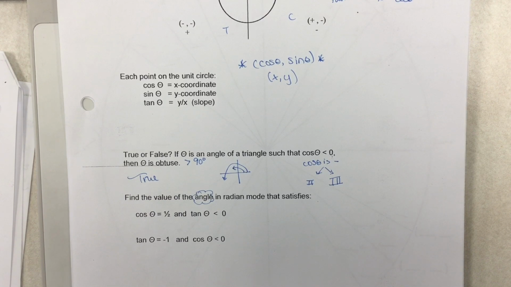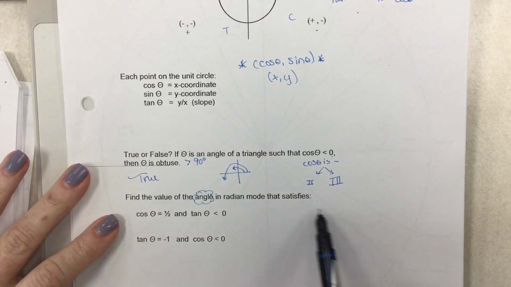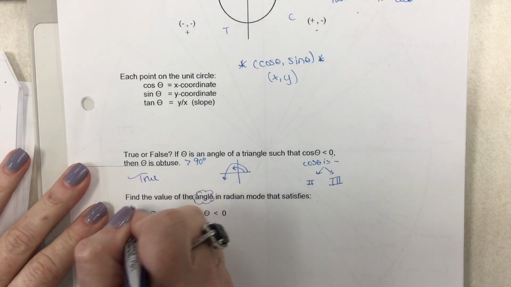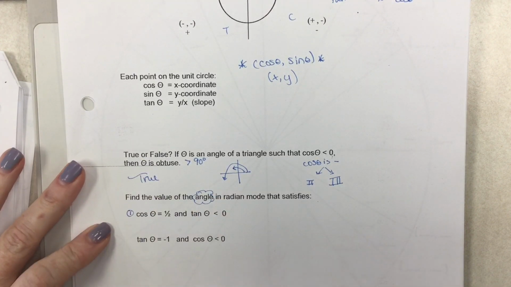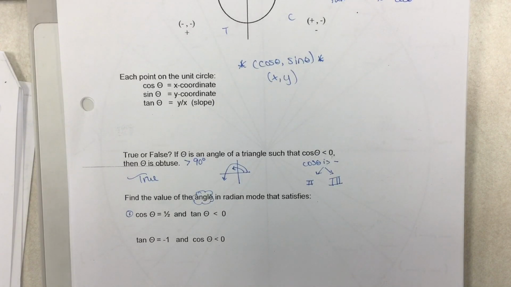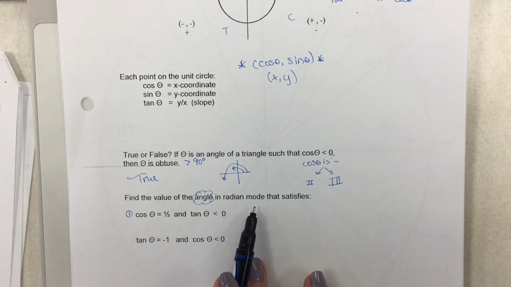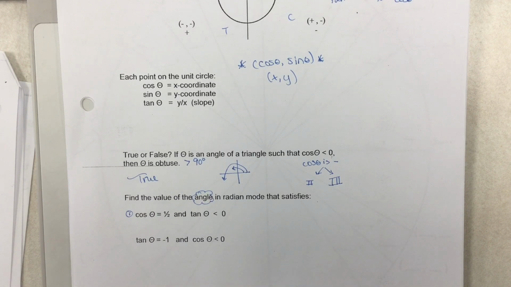Okay. Now we have 2 more problems, and I want you to label them 1 and 2 because 1 is going to be worked over here to the side and 2 is going to be worked down below. And I don't want that to be confusing to you, okay? So here it says, and we looked at this when we were looking at the ratio, but now we're actually trying to find the angle. We want to find the value of the angle in radian mode that satisfies this. Now we're going to do this 2 ways.